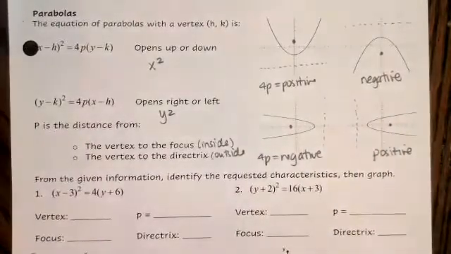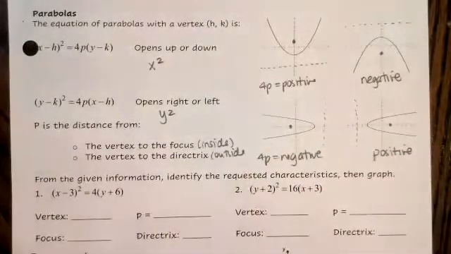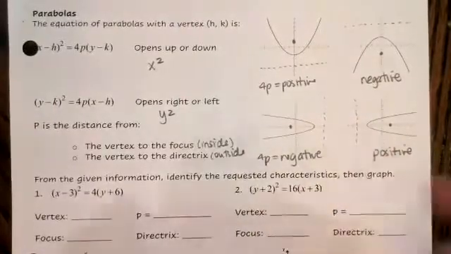So it is on the outside of your parabola. Focus on the inside, directrix on the outside. I told you the conic sections are important because of their reflective qualities. That's what this directrix and focus do. It assists in the reflective qualities.